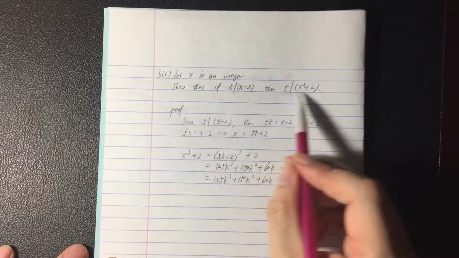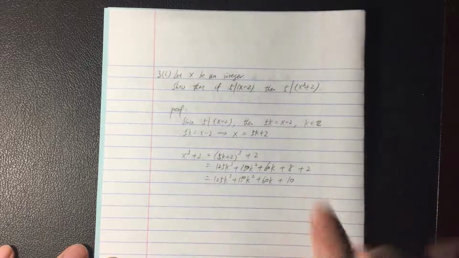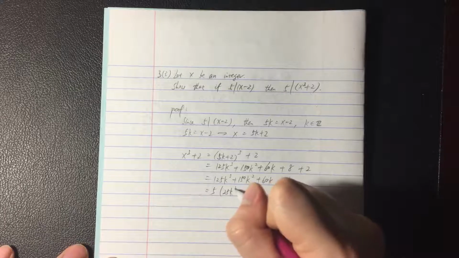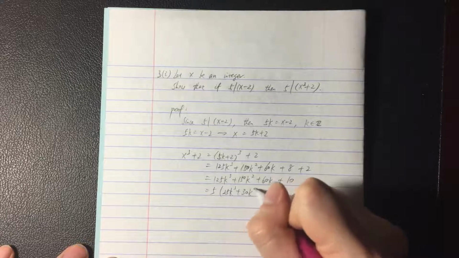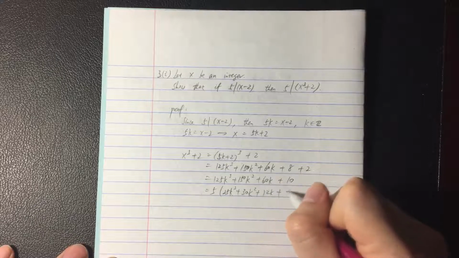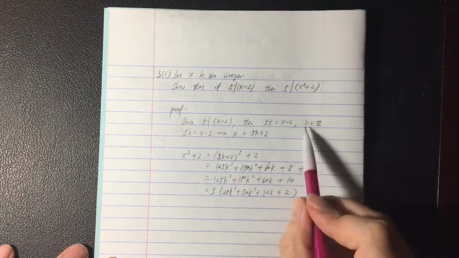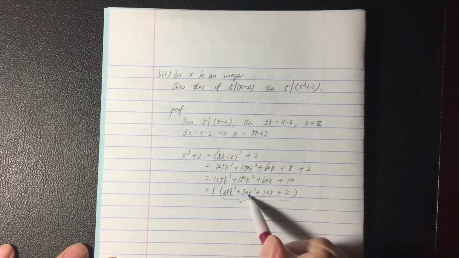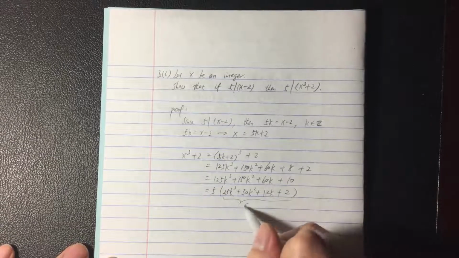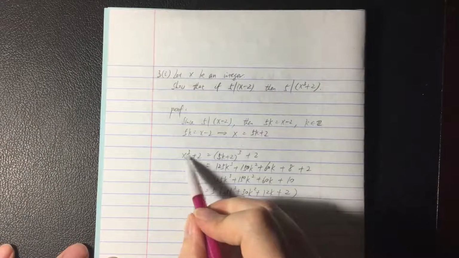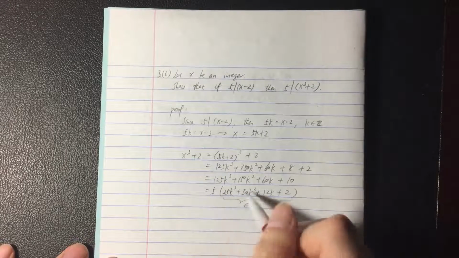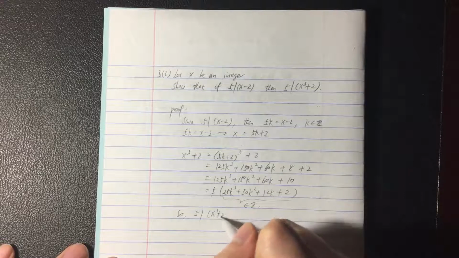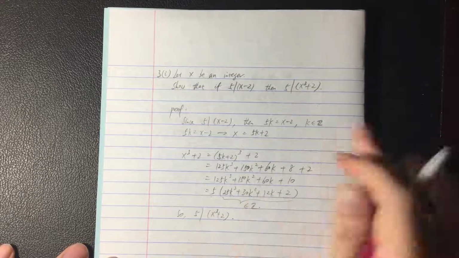We try to show that 5 divides this number, so I can try to factor 5 out. If I factor 5 out, I get 25k cubed plus 30k squared plus 12k plus 2. Since k is an integer, this expression must also be an integer. Since x cubed plus 2 can be written as 5 times an integer, that means 5 divides x cubed plus 2. That's the proof.